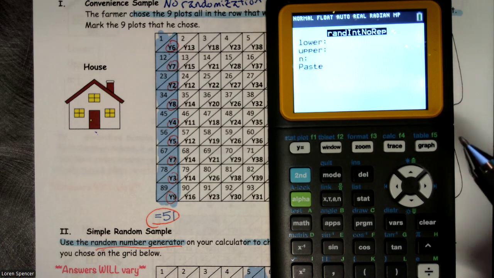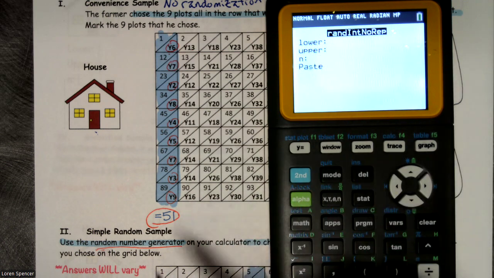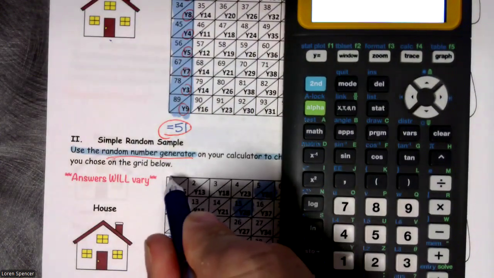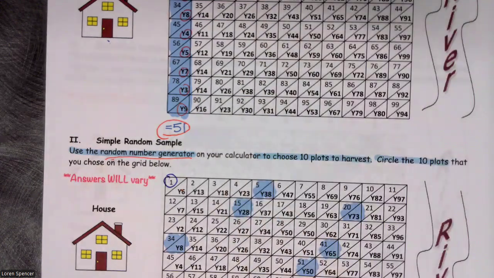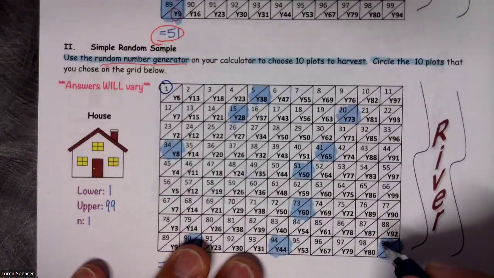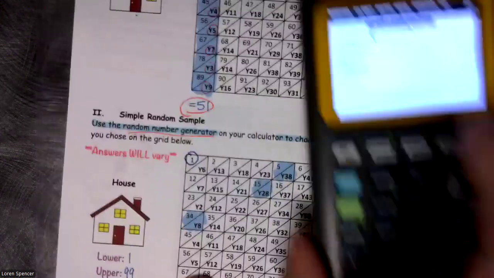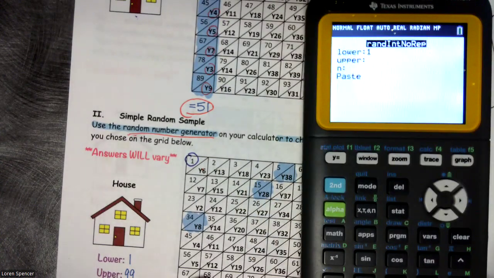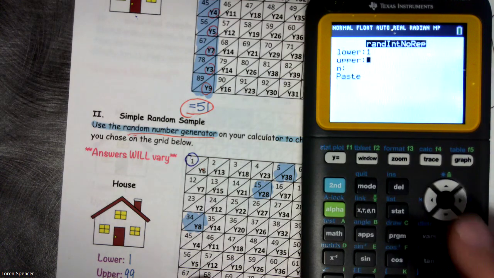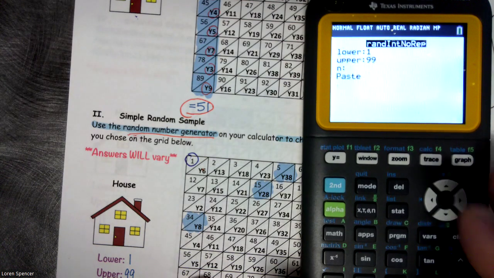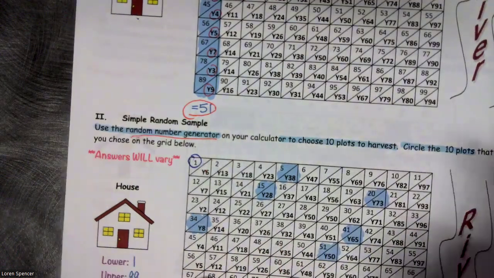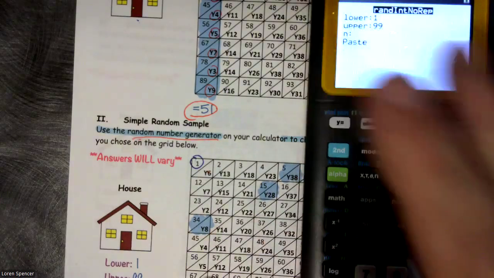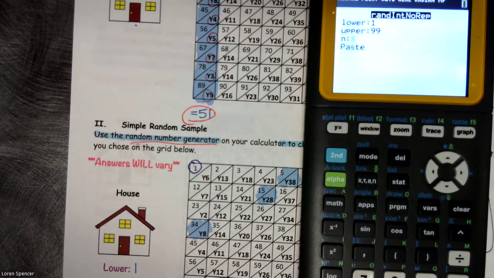Now, the smallest number, well, what's my lowest plot number? My lowest plot number is a 1, and my highest plot number is a 99. So I'm going to put my lower bound as 1. My upper bound is 99. Now the question is how many numbers am I selecting? Oh, it says I'm supposed to circle 10 plots. So that means my n, or my sample size, needs to be 10.